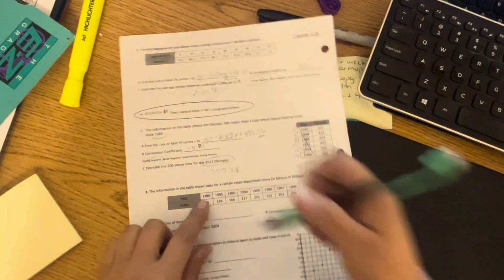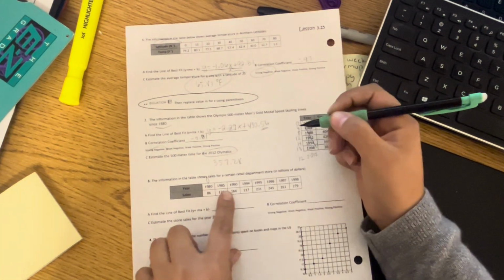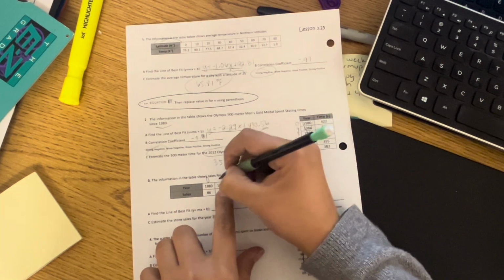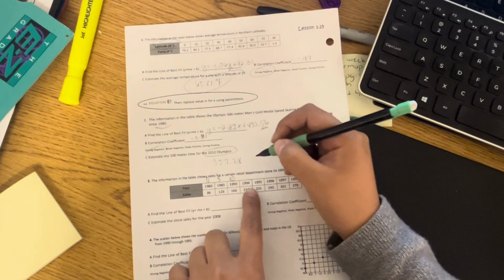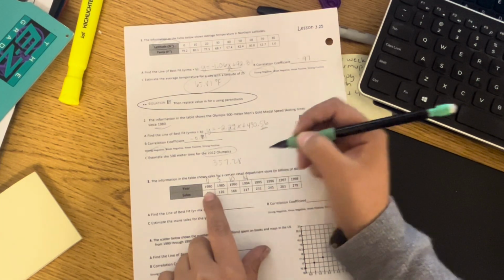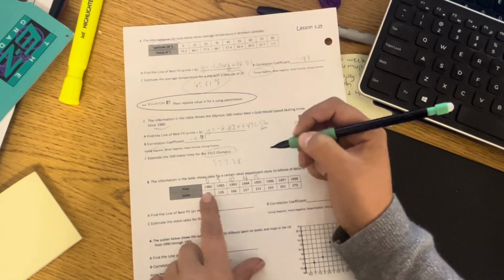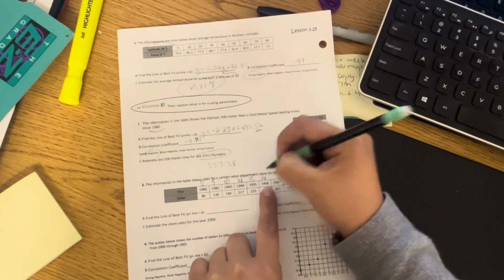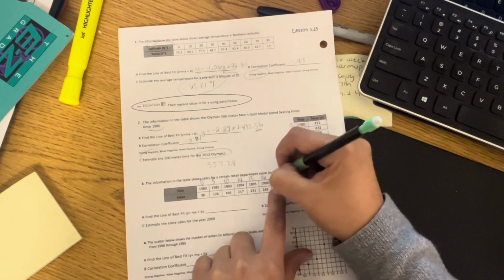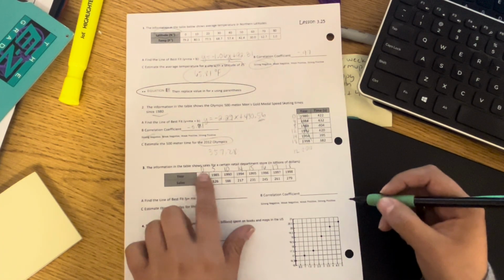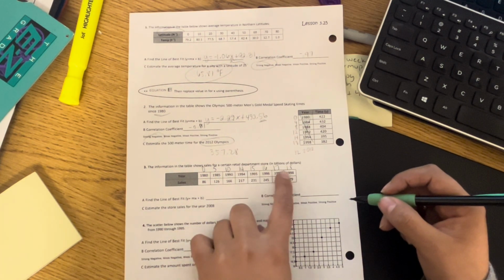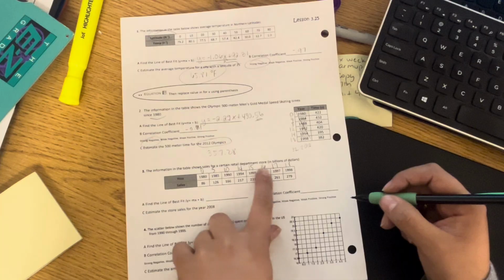So 1980, give me 1 second. Let me go down. 1980 needs to be 0, and then I look at the years after it. So 1980 to 1985 is 5, 1980 to 1990 is 10, 1980 to 1994 is 14, 1980 to 1995 is 15, 1980 to 1996 is 16, 1980 to 1997 is 17, and 1980 to 1998 is 18. So be prepared to make sure you're watching your scale, because it's not always going to be the same pattern.